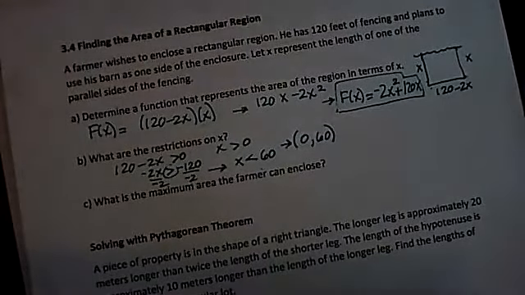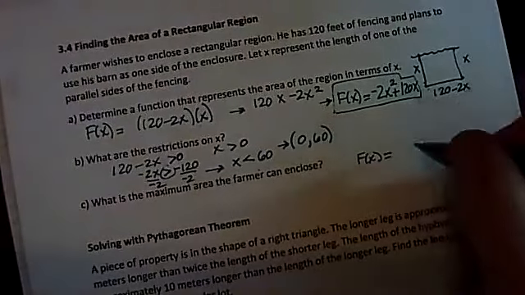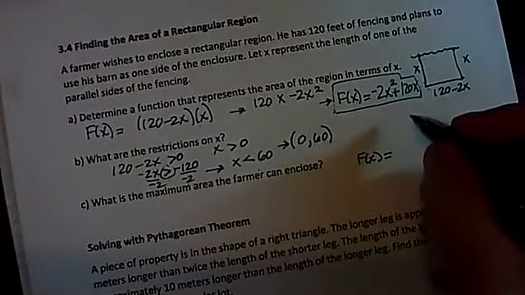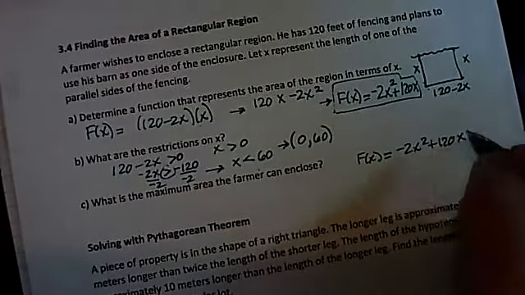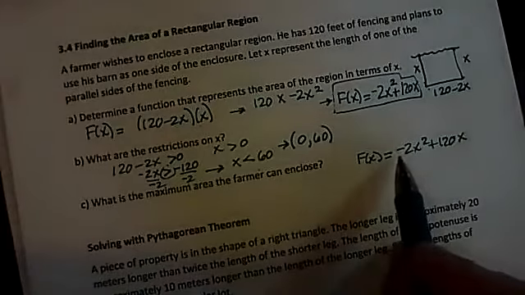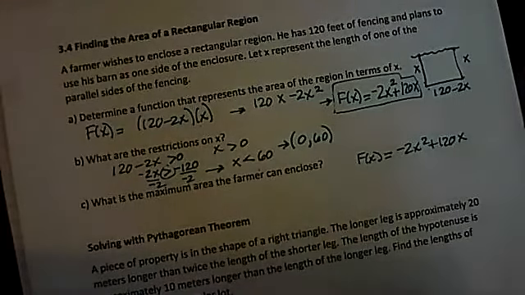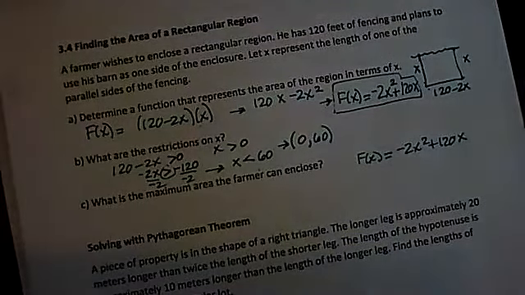So what's the maximum area a farmer can enclose? Well, let's bring our function down here. So remember when we talked about finding, when we have a quadratic, which is a parabola, how do we find the maximum or the minimum? Well, it's the vertex, right? So we know this opens down, so we know we have a high point, which is going to be our maximum. So how do we find that maximum? Well, we just find the vertex, because whatever the y value of the vertex is, that's your maximum.